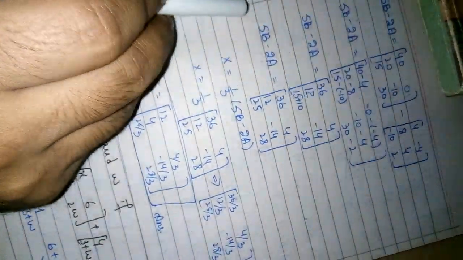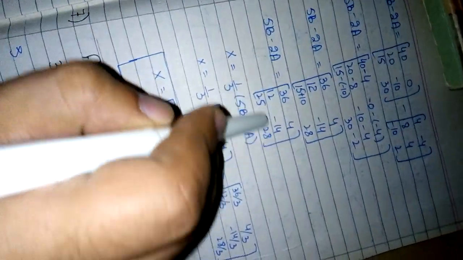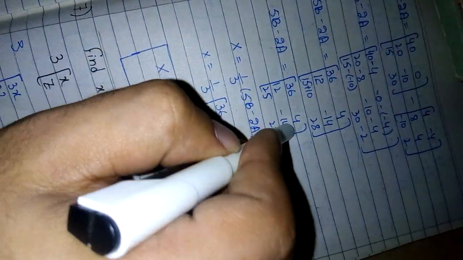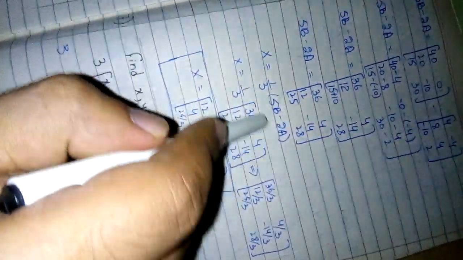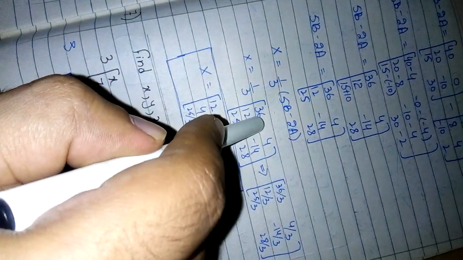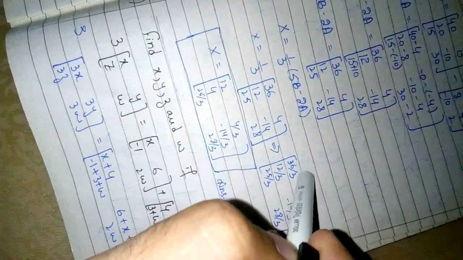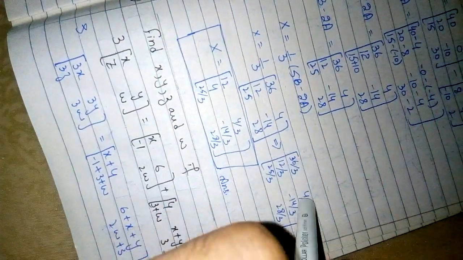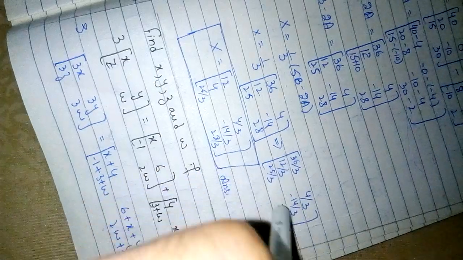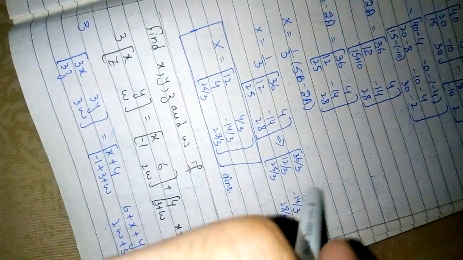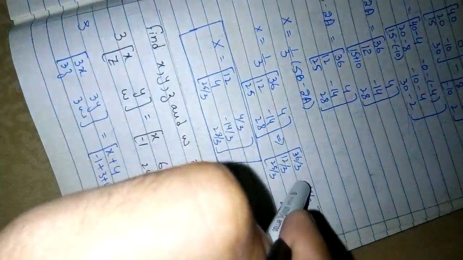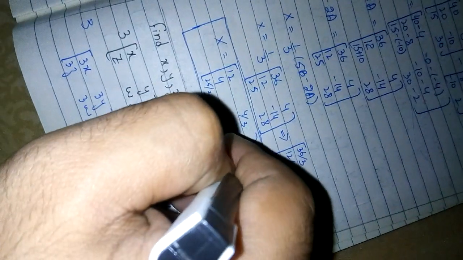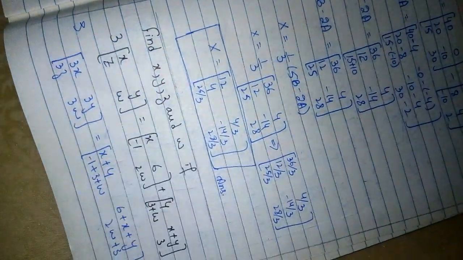Now the equation is X is equal to 1 by 3 times 5B minus 2A. The solution of 5B minus 2A is this matrix, so we will write this matrix, and this 1 by 3 will be multiplied with each and every element of this matrix. So 36 by 3, 4 by 3, 12 by 3, negative 14 by 3, 25 by 3, and 28 by 3. If you solve it, 36 by 3 is 12, 4 by 3 remains 4 by 3, 12 by 3 is 4, and this will remain as negative 14 by 3, 25 by 3, 28 by 3.